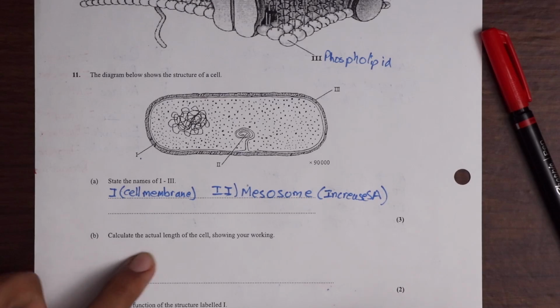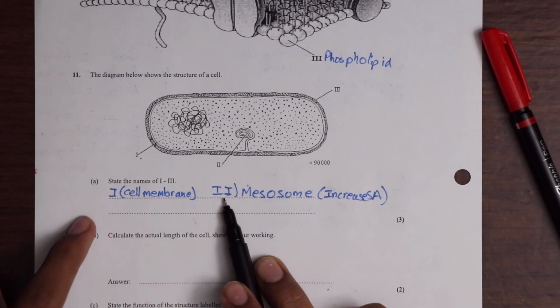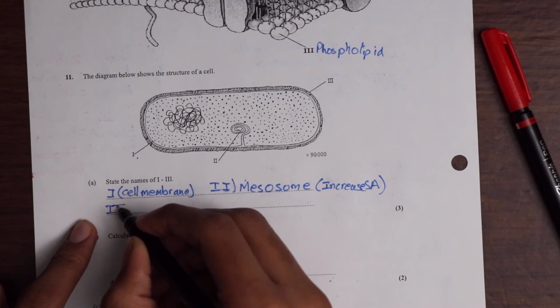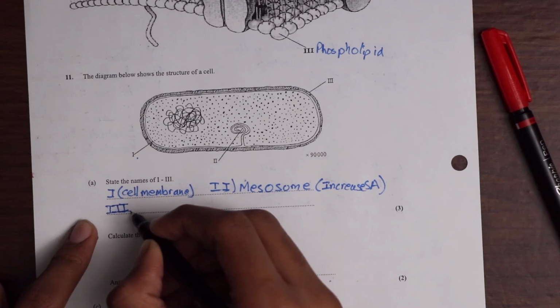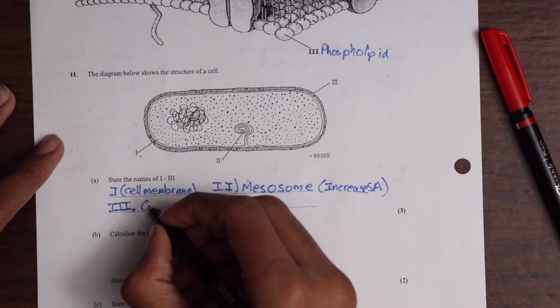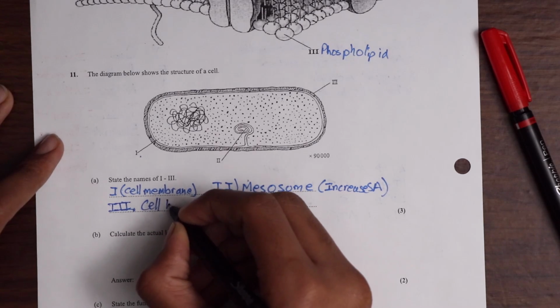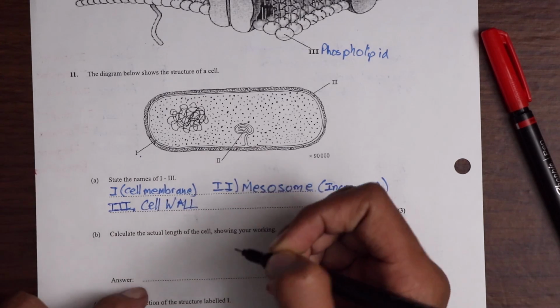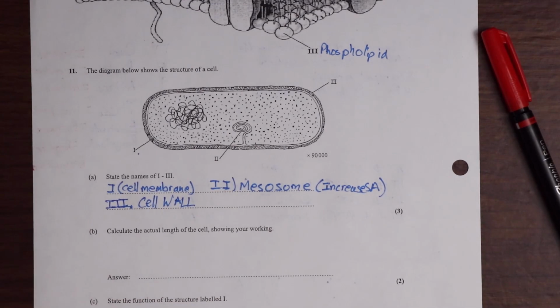Here. Calculate the actual. Oh no, I wasn't finished with this. Number 3. This is just the cell wall. You can tell because it's pretty thick. Alright, and now B. Calculate the actual length of the cell showing your work.